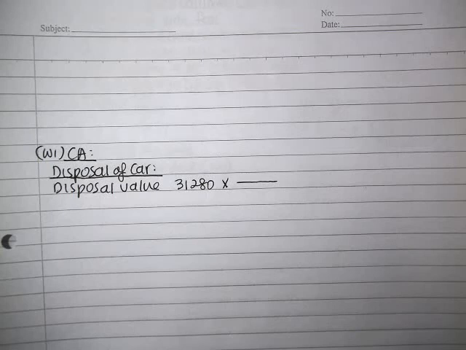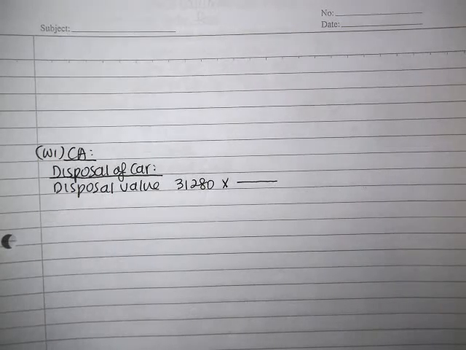Then there's another issue you see here. They only mention the car you bought in May 06 for 136,000. Did they say it's a new car or a used car?